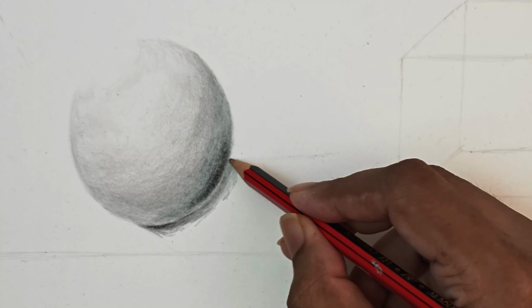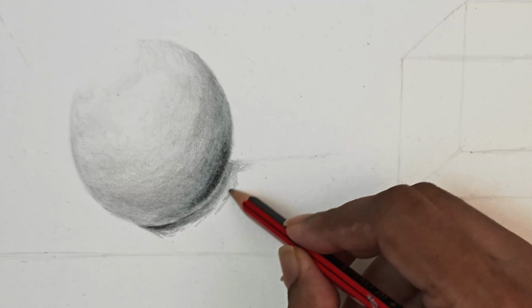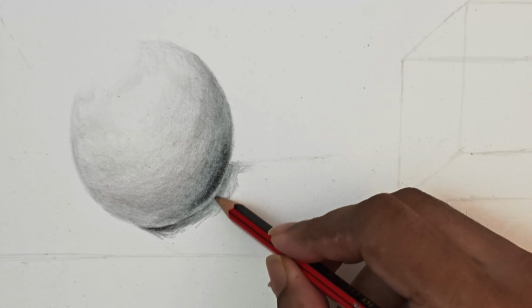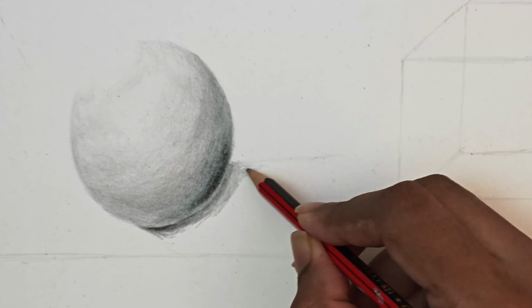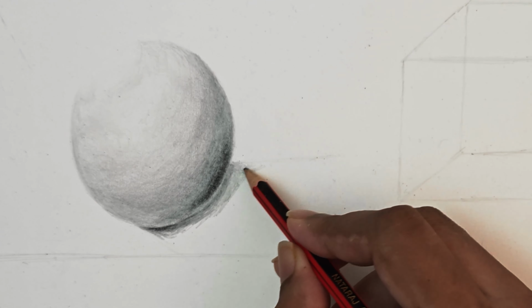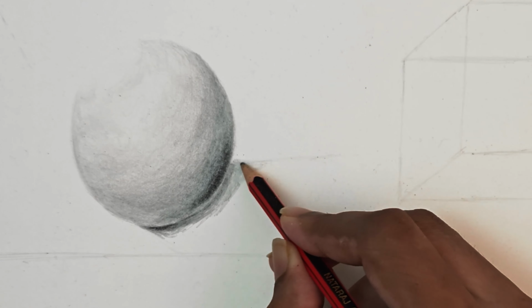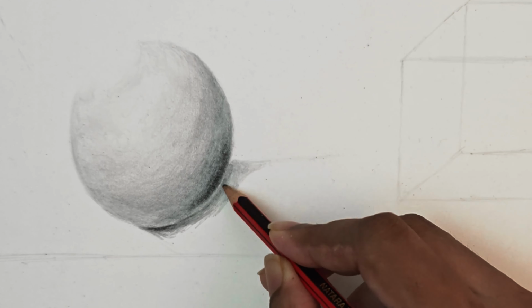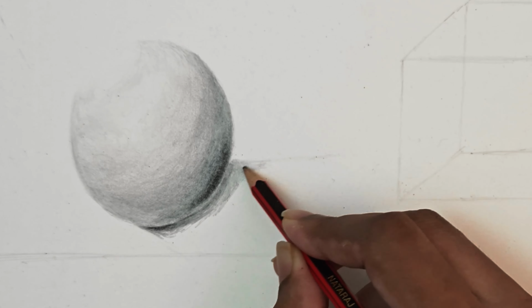Again, switching because it's expensive, no other reason. And honestly, it doesn't make sense to use the precision pencil for such purposes. This is just for demonstration, and this is not a proper piece I'm working on.